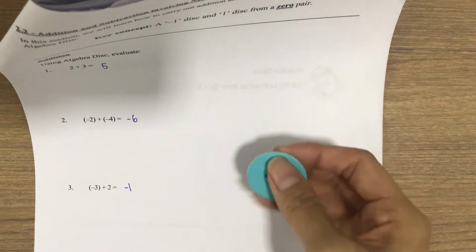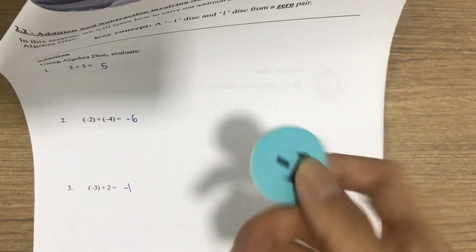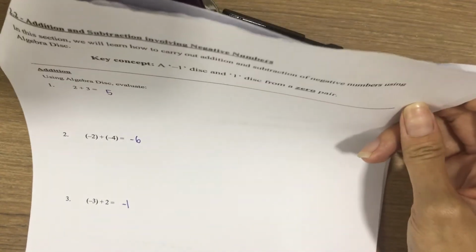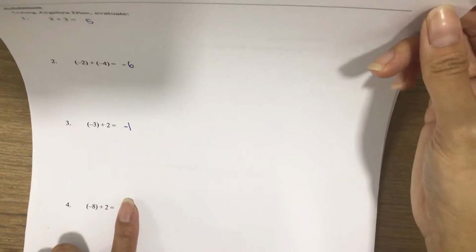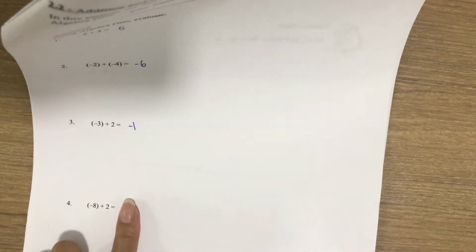Okay, if the teachers bring this to class, then you might get the chance to actually play around with it. Okay, one more round. Negative 8 plus 2. So if you know the answer, you might have to shout out the answer now. If you can work the algebra disk in your head, mental sums, shout out the answer now.